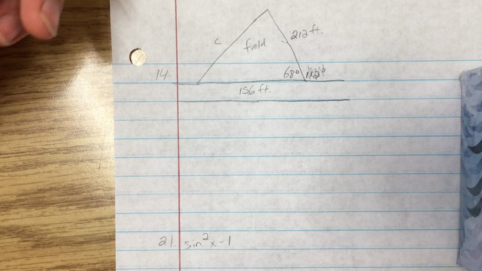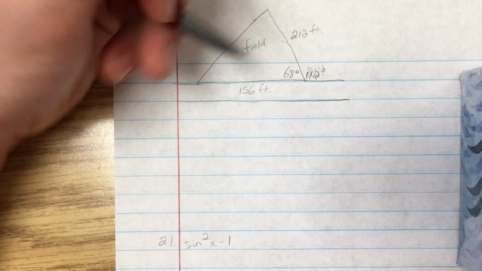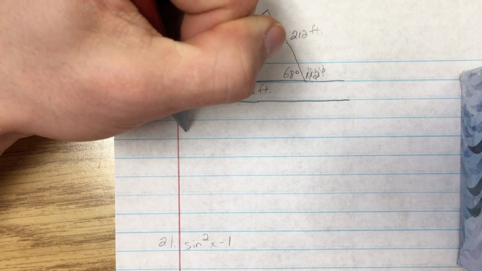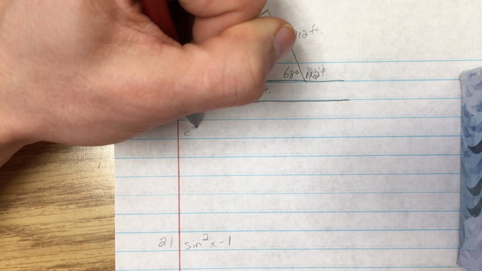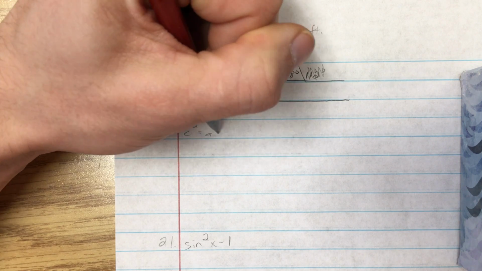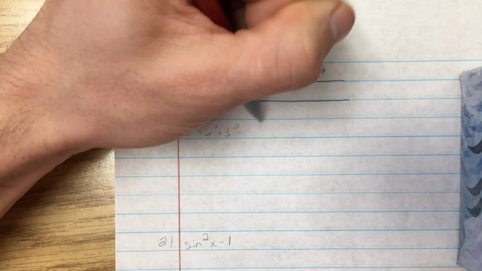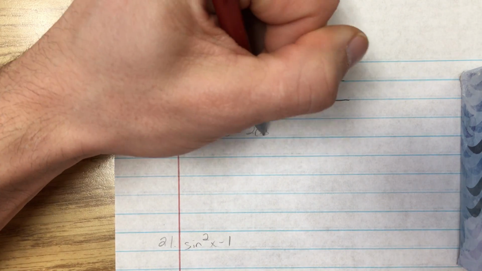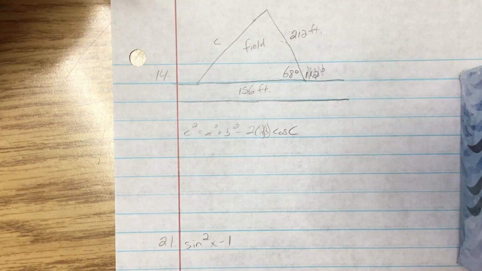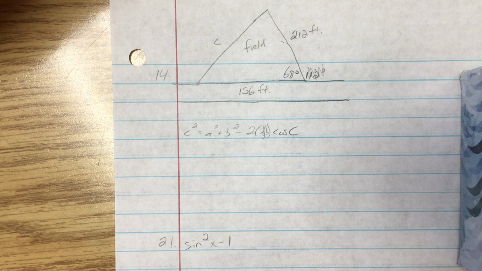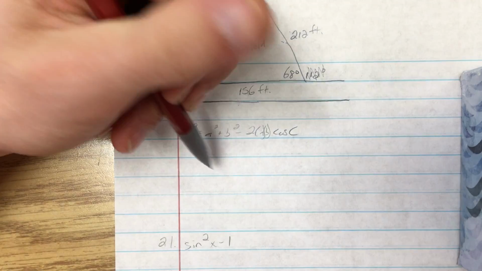So I'm going to set up my law of cosines. If you remember from yesterday and from your little cheat sheet, you have C squared equals A squared plus B squared minus 2AB cosine of big C. So there's my law of cosines. Let's plug in our numbers.